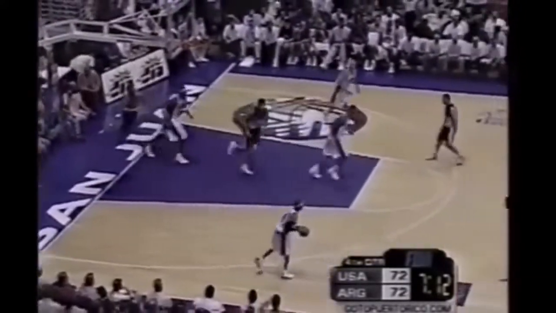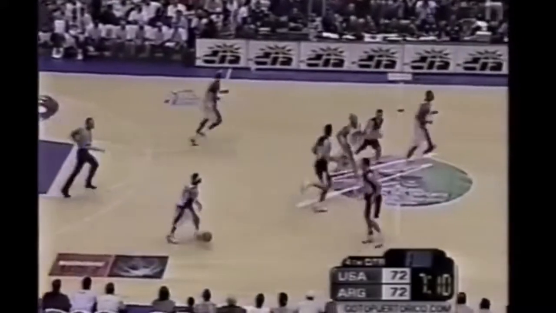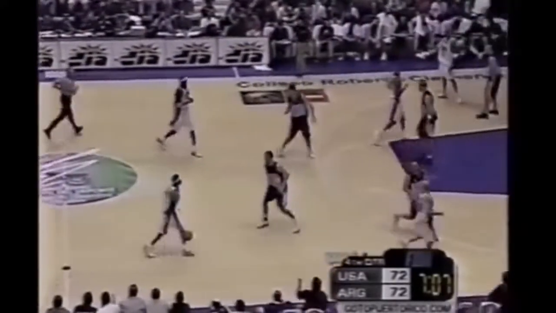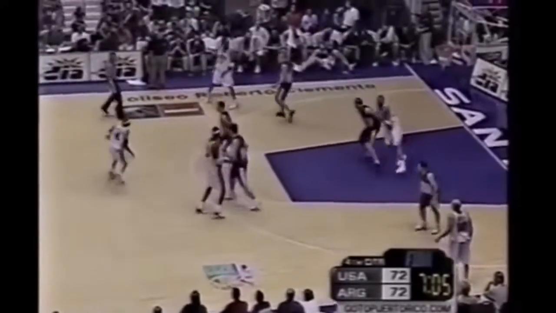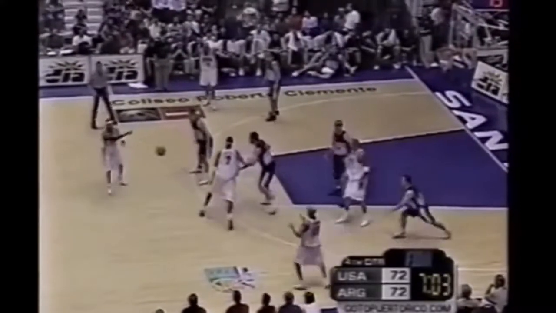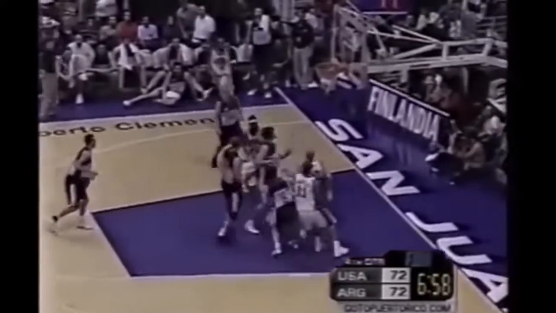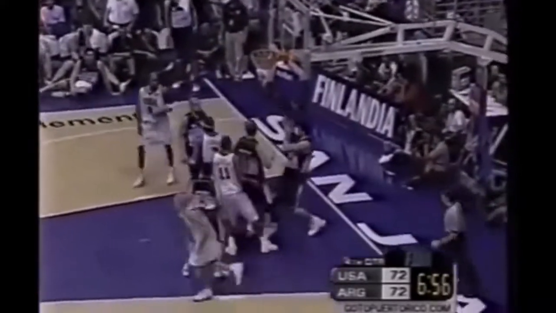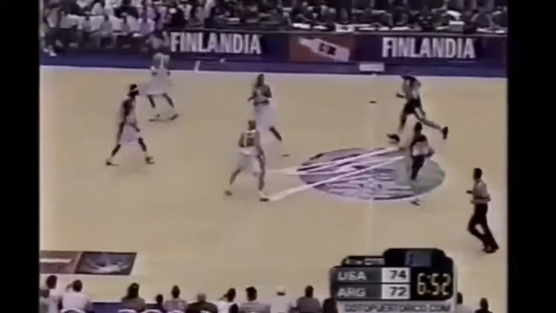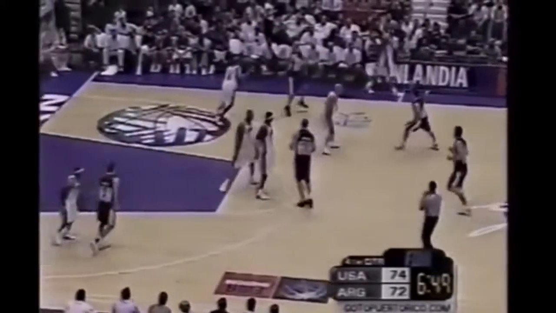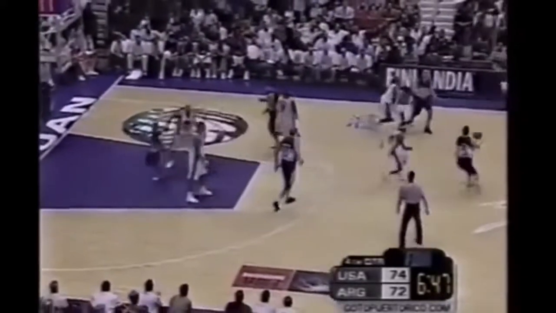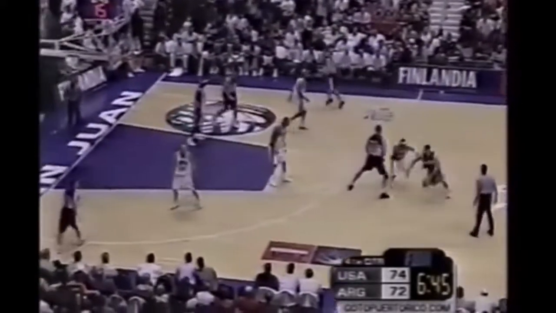The U.S. has 14 fouls here in the fourth. The next foul will send Argentina to the bonus. Argentina with only 1 team foul here in the final period. Bibby, great feed to Jermaine O'Neal. Every time Argentina ties the game, the United States has the answer. Ginobili going hard down the lane, and he's fouled.